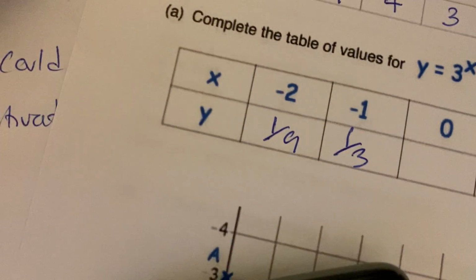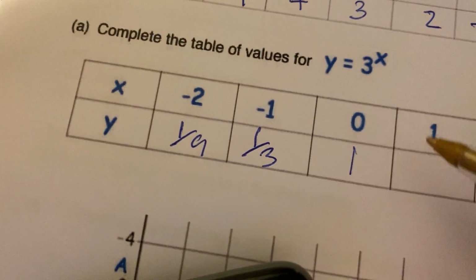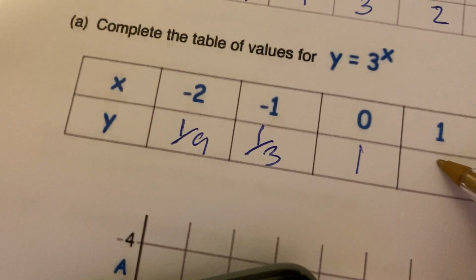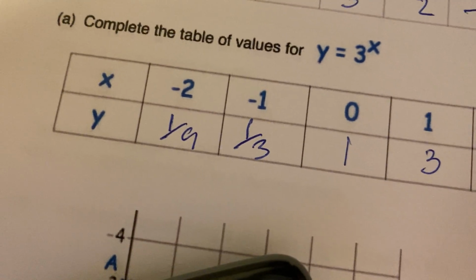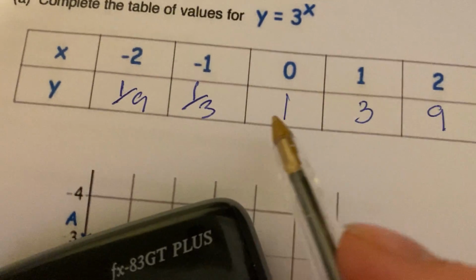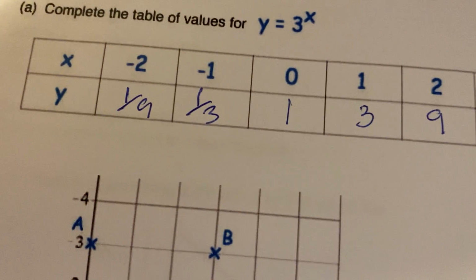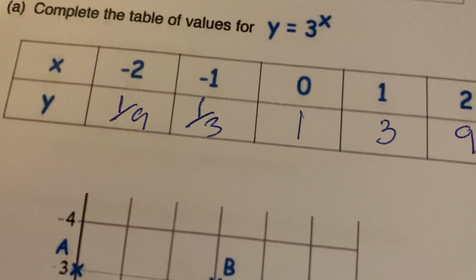Put a 0 in there. Well, I know anything to the power of 0 is 1. 3 to the power of 1 is 3. 3 squared is 3 times 3 is 9. Boom. Notice, can you see here that it's all 3s, isn't it, related? That's really cool. Okay, see you later.